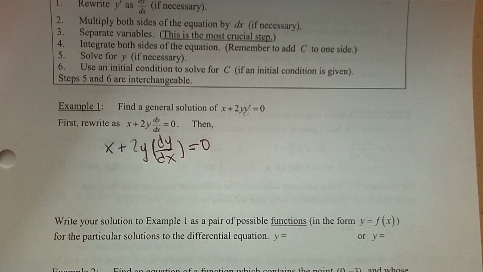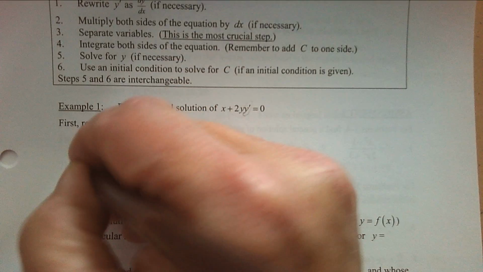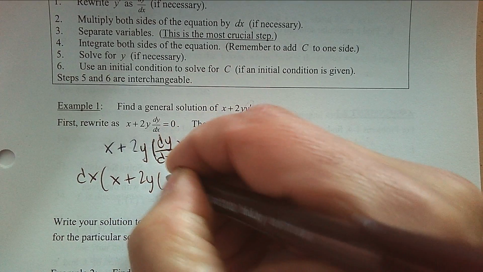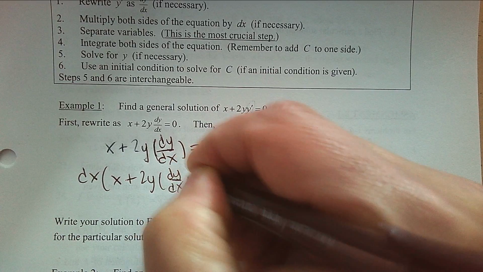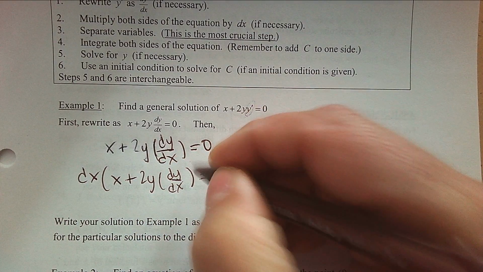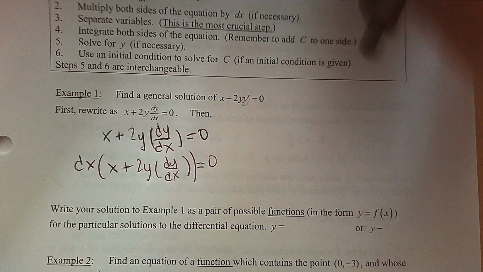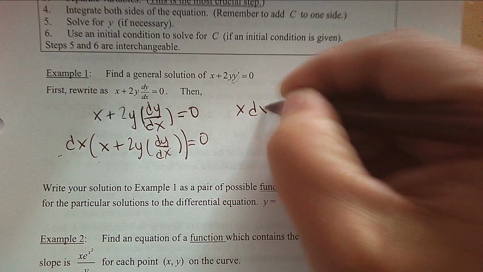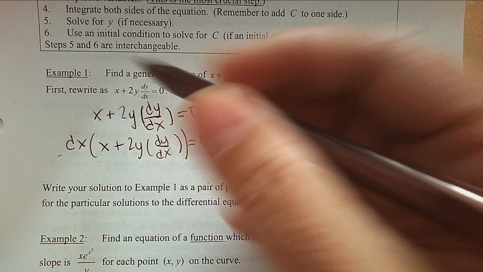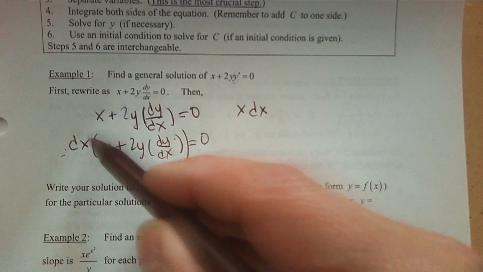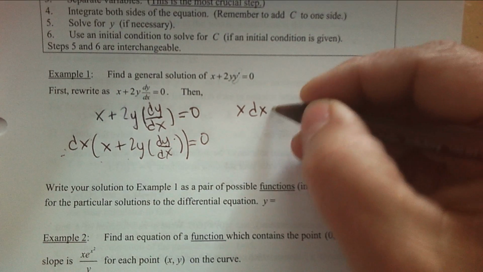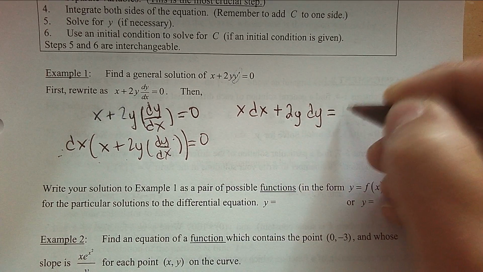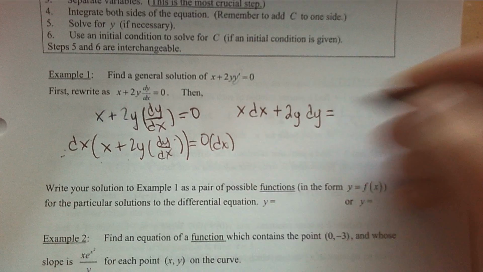Multiply everything by dx. So if I multiply everything by dx, it's no longer going to be in the denominator, and that means algebraically I can manipulate it better. So I want you to multiply everything by dx. So in this case, dx times x, we're going to put them in order, is x dx. Dx times this, well, the dx and the denominator dx, they actually divide out and leave you with 2y dy. And then 0 times dx is just 0.